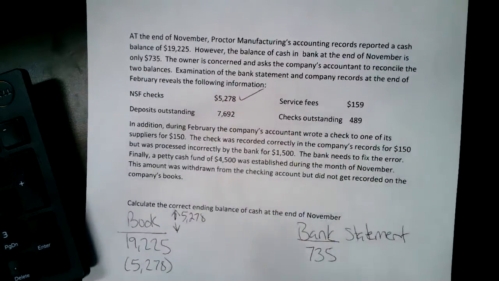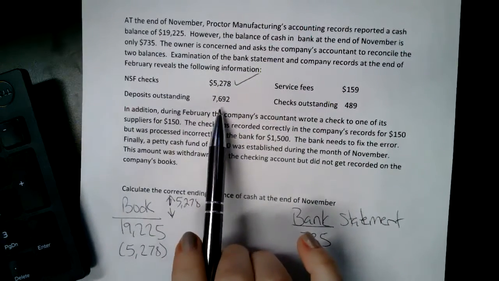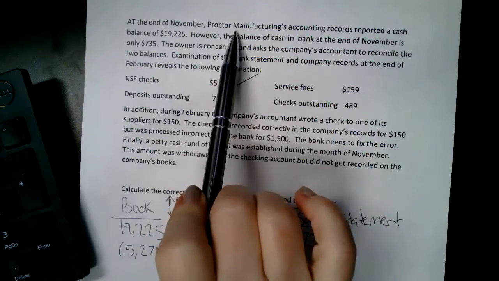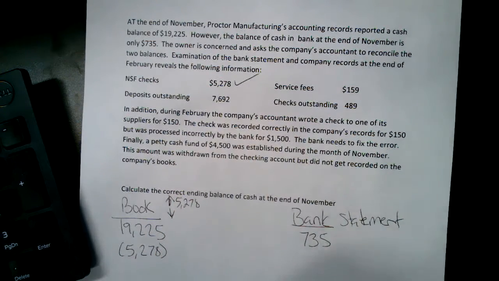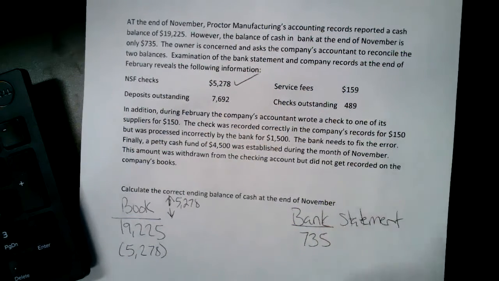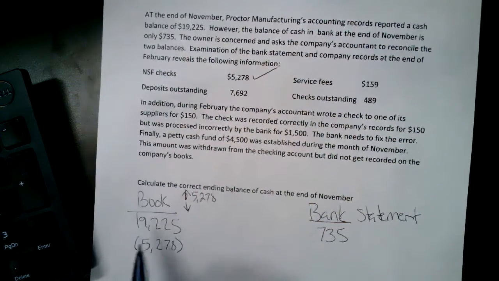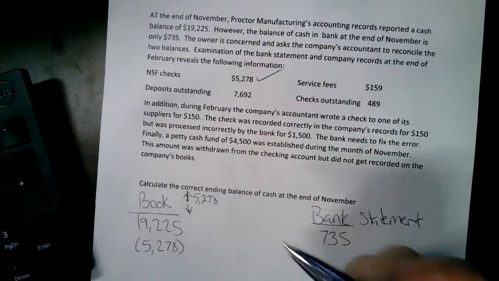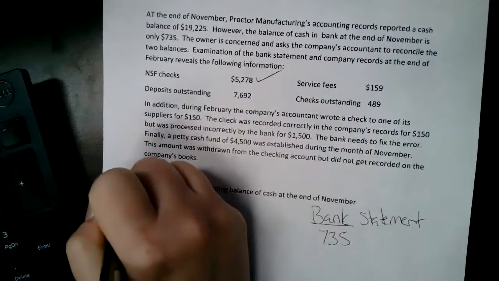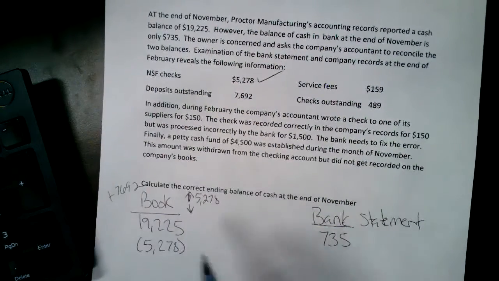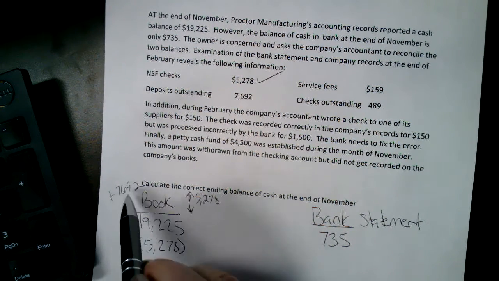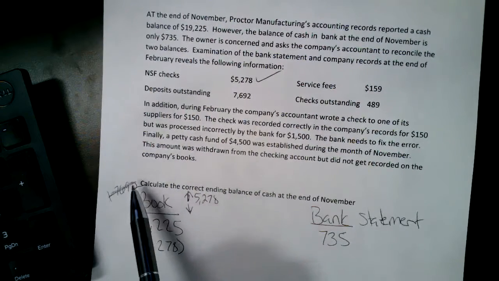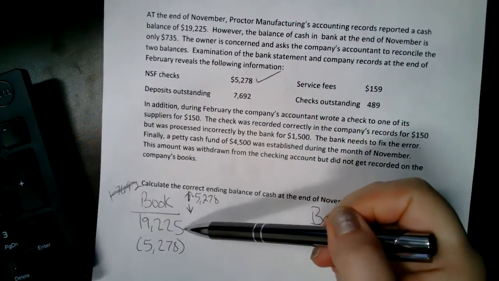Deposits outstanding. Again, I think it's helpful to remember when you, the owner of Proctor Manufacturing, first made this deposit, what did you do? Well, you placed the money physically in the bank, and when you made the deposit, you also increased your records. You wrote down in your checkbook that, oh, yay, we got another $76.92 here. So you don't need to adjust your book balance at the end of the month, because when you made that deposit, you already recorded that. That's included in this amount.